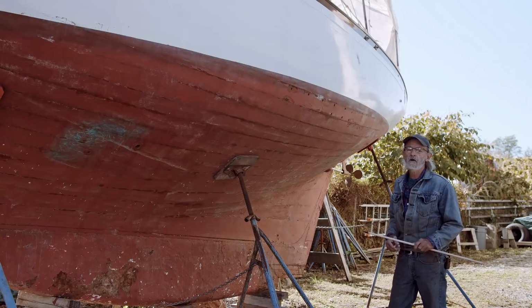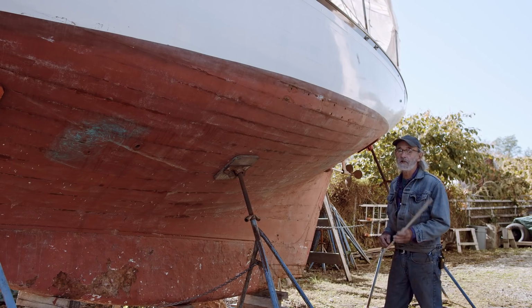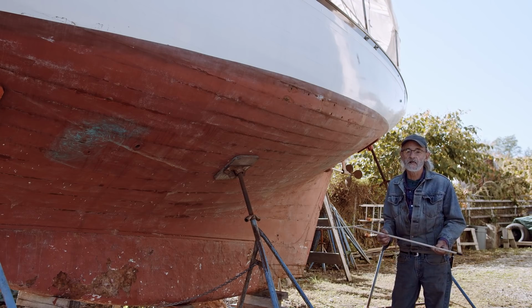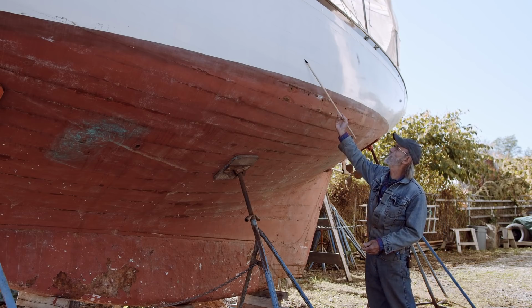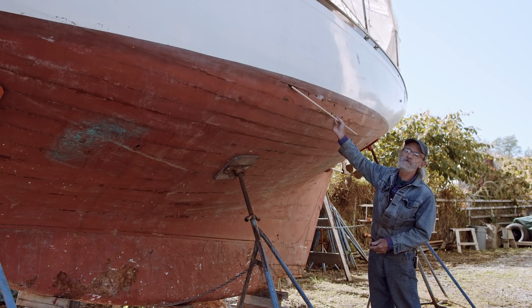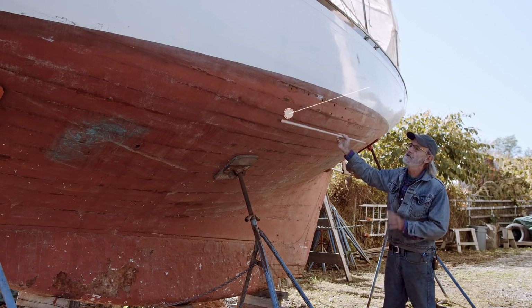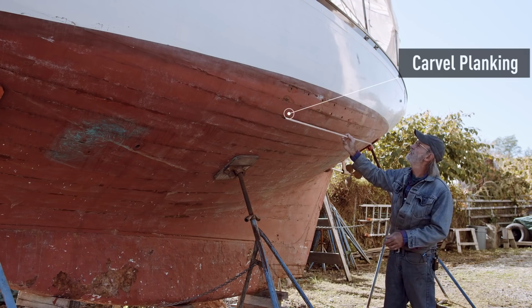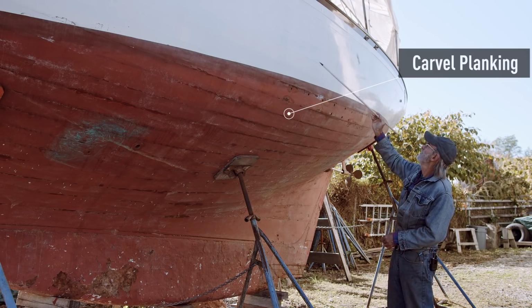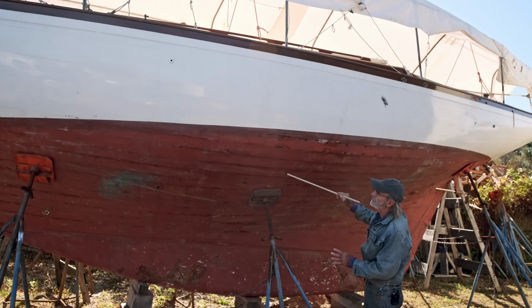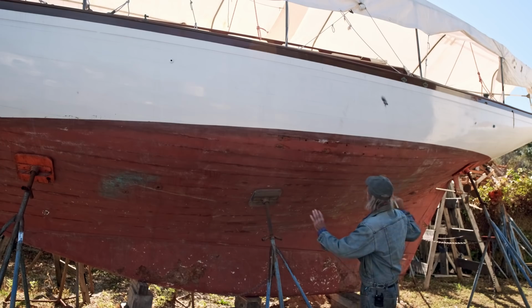So now I'm going to speak with you a little bit about the planking on this boat. This boat is what we would call a carvel planked boat, or a smooth plank boat, because the planks don't overlap each other like a clinker built boat or a lapstrake boat. The maximum width of the planking on the topside is right about here at the beam of the boat, and they taper down as they go up forward and back aft.